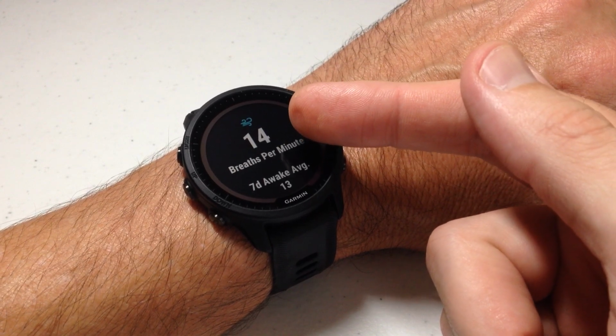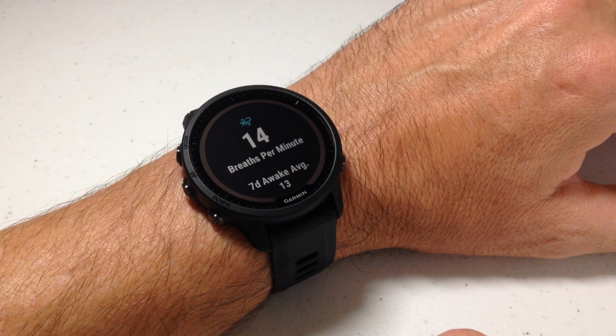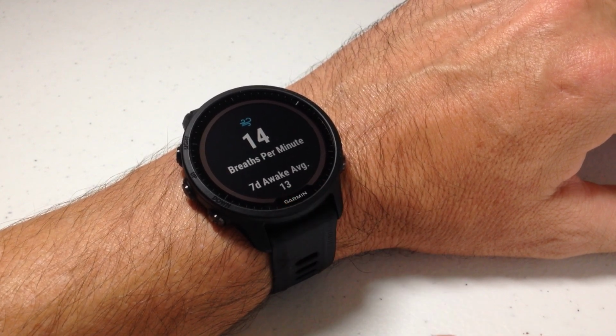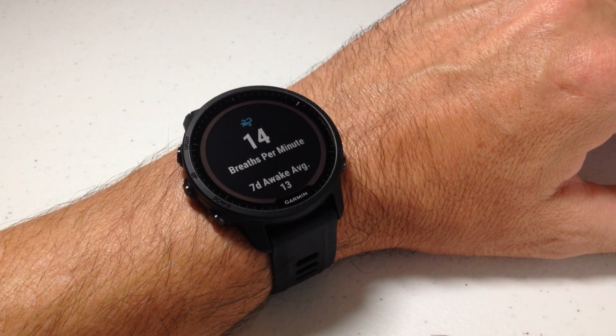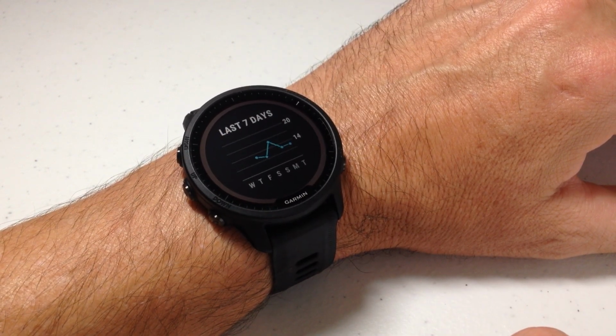Again, we can see my current rate. We can also see my 7-day average while I've been awake. This is going to be based off of the sleep time that you've got set in your Garmin Connect account. I can also press the down button and I can see my trend over the last 7 days as far as my respiration rate.